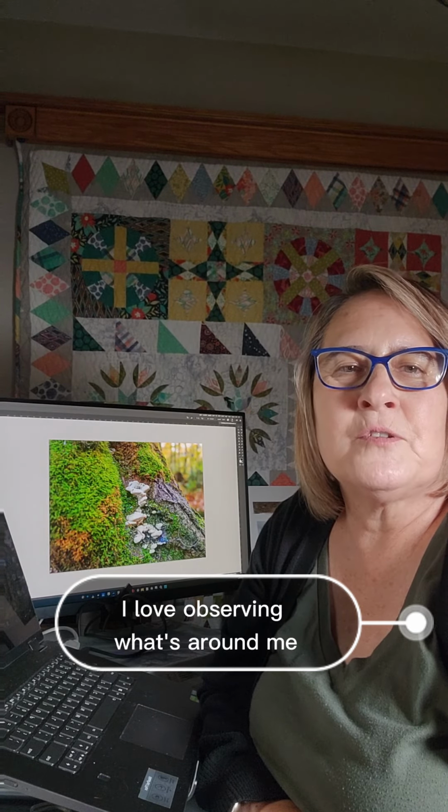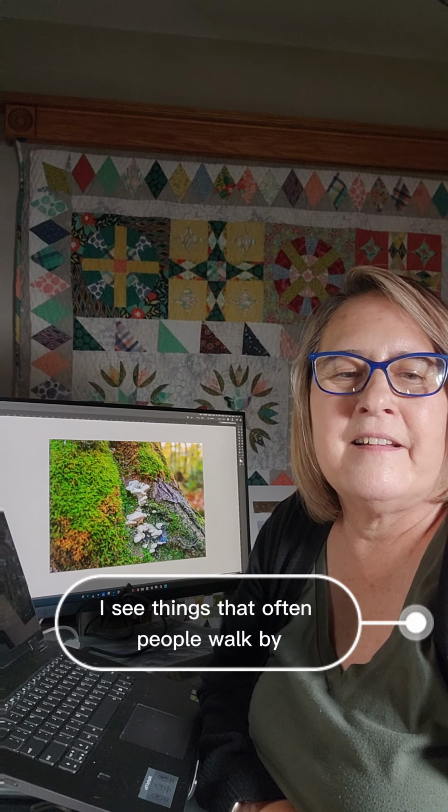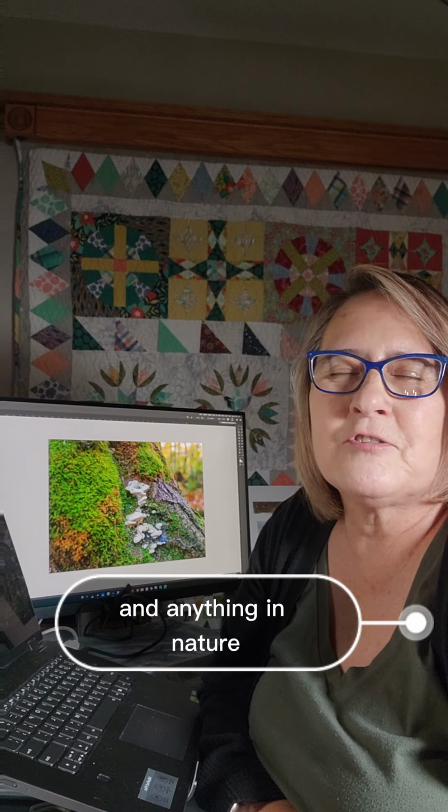I'm a nature photographer. I love being in nature. I love observing what's around me, down to the small details. I see things that often people walk by. Sometimes I take pictures of what I find. I take pictures of large landscapes also, and anything in nature, wildlife, birds, flowers. I am drawn to nature. I'm going to show you a little bit about what I'm working on.